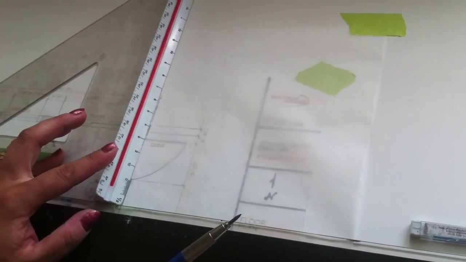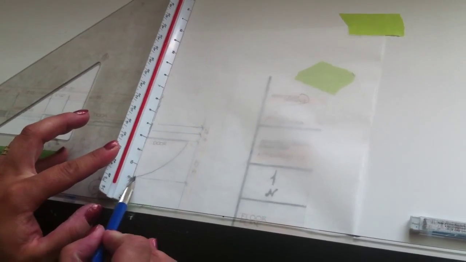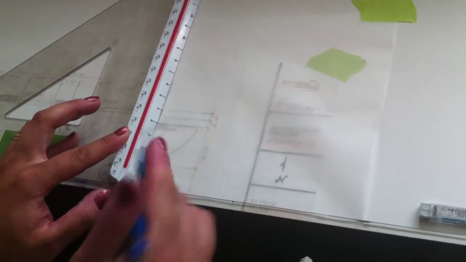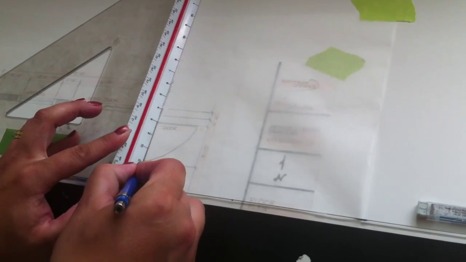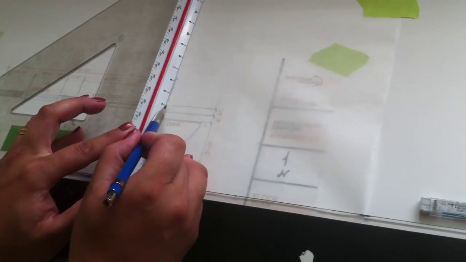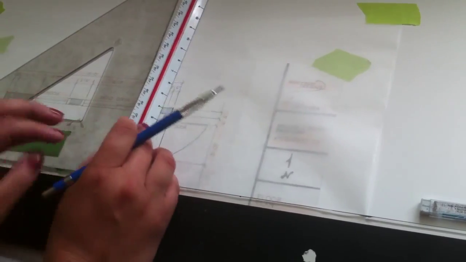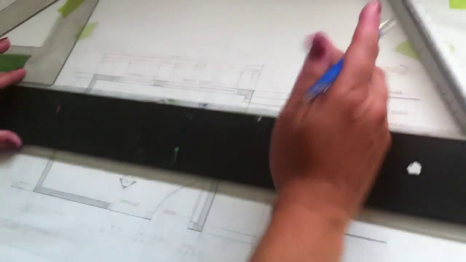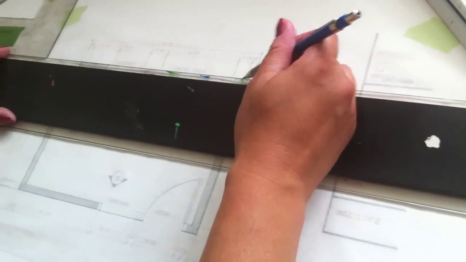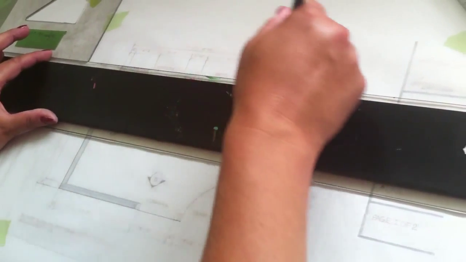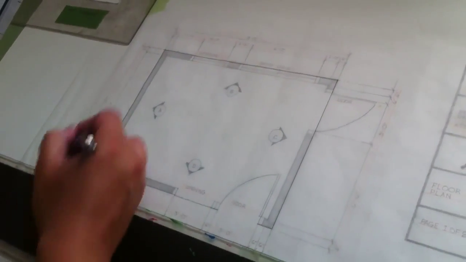Afterwards, I'm drawing the opening of my door here at 3 feet. And then my remainder would be 1 foot 6 inches there. Afterwards, I will just finish up my square, and that would be the back of the wall. This would be classified as the exterior surrounding of the room.